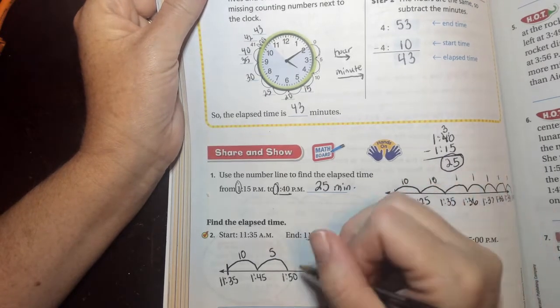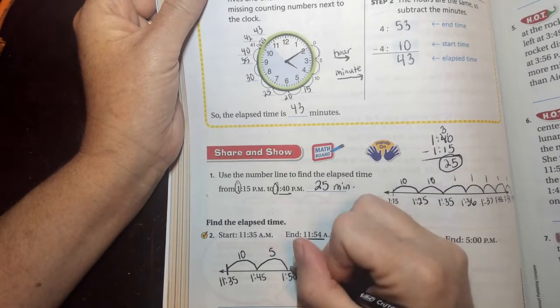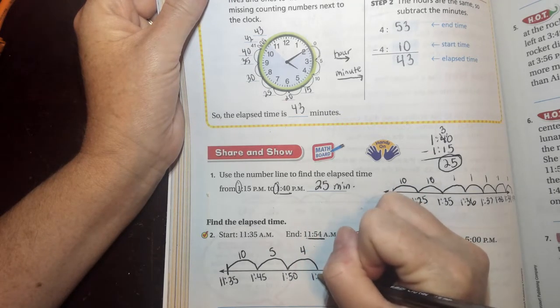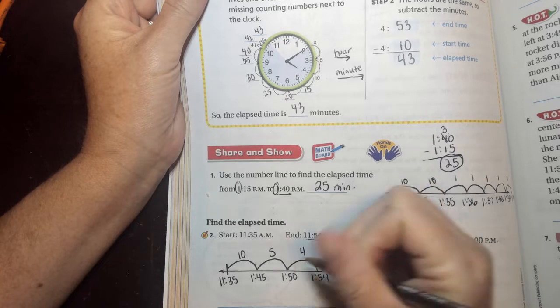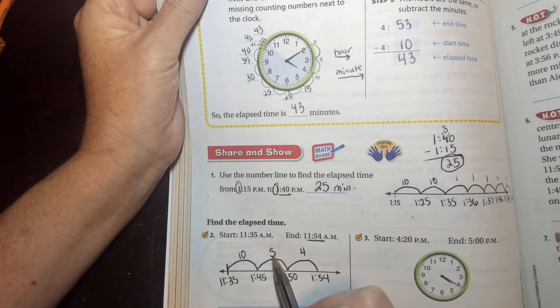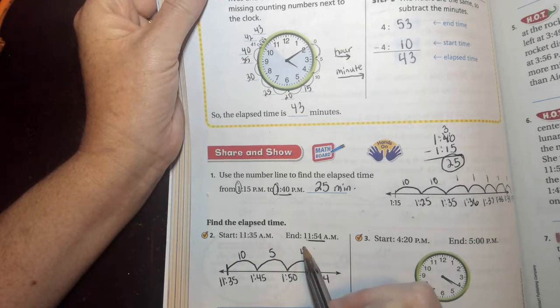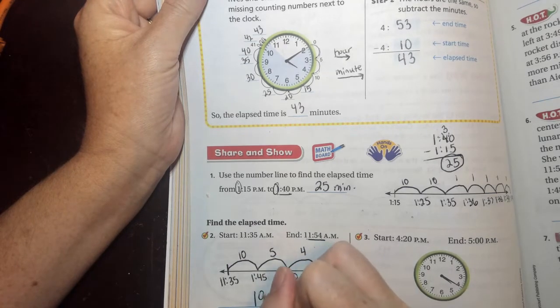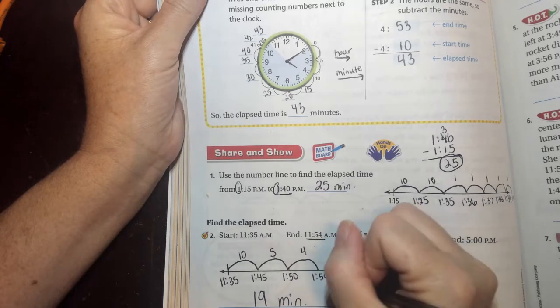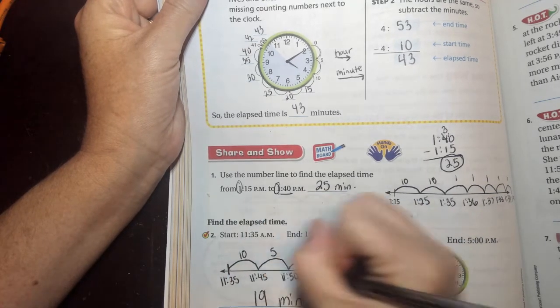And then I need to go from 50 to 54, and I know that's just 4 minutes, so let's just do that. 11:54. So that is 10 plus 5 more is 15, 16, 17, 18, 19 minutes. I wrote 1 instead of 11. Oh my goodness.